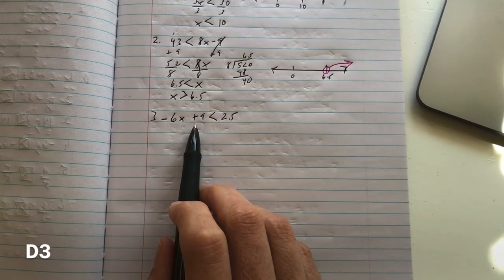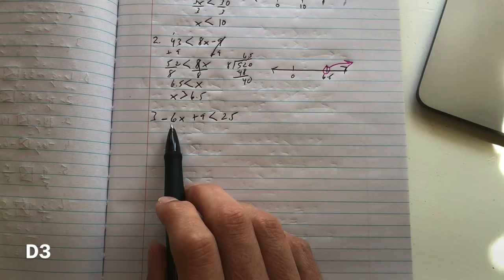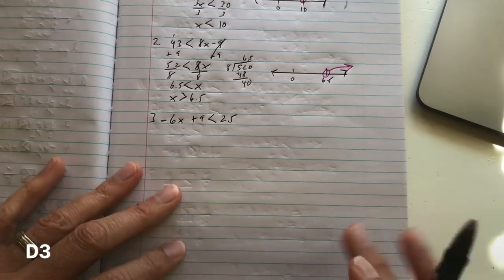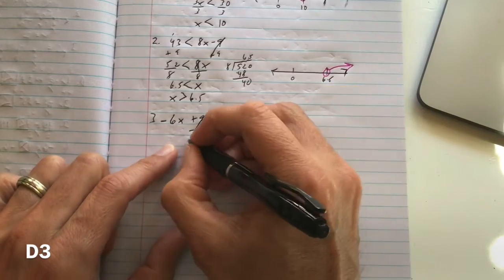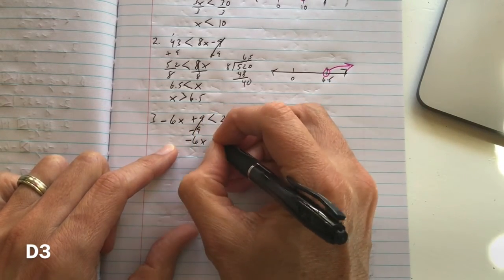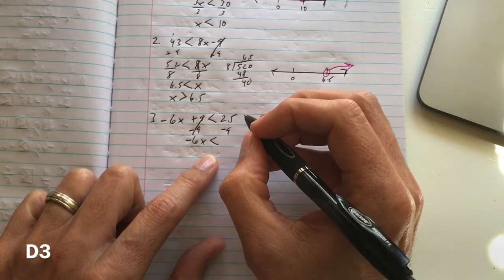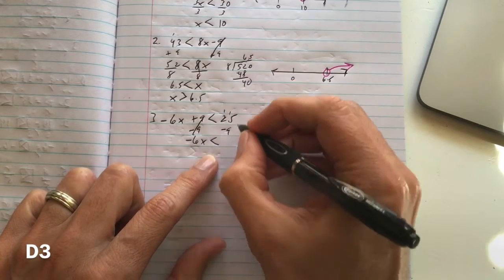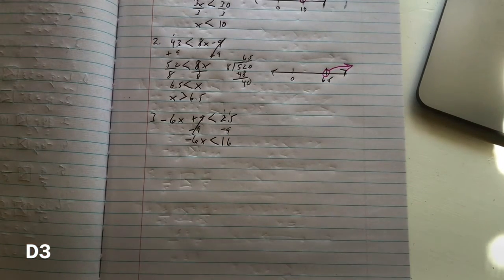All right, number 3: negative 6x plus 9 is less than 25. Now I've got to be careful. There's that negative 6, so that final step, we have to remember to reverse the inequality symbol. So minus 9 and minus 9. This is going to cancel. I've got negative 6x is less than 25 minus 9, which is 16.